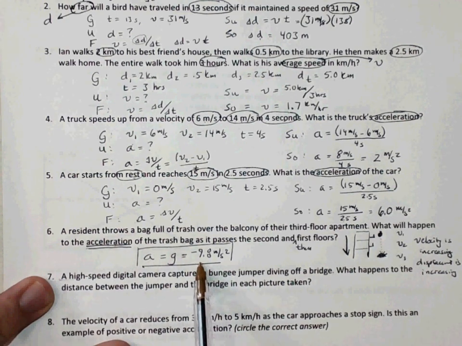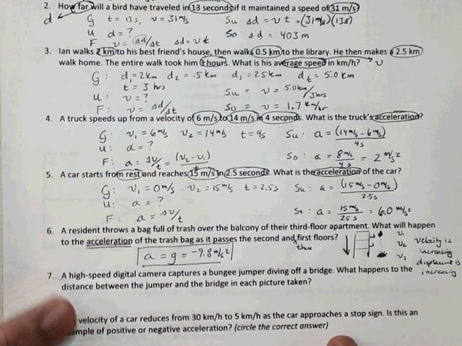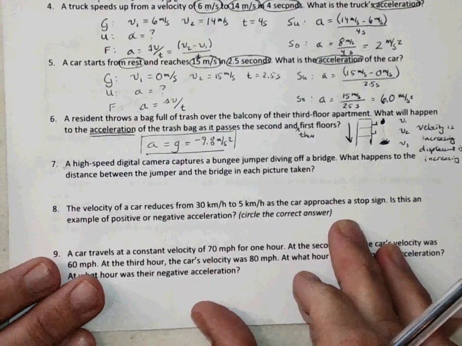Acceleration doesn't change near Earth. It's negative 9.8 meters per second squared. So just be careful about that. It's a wording thing. All right.